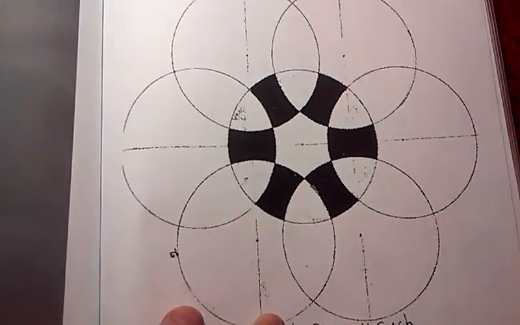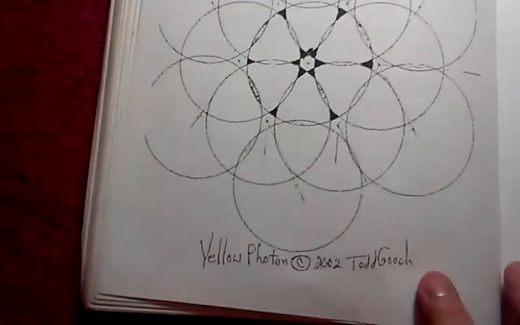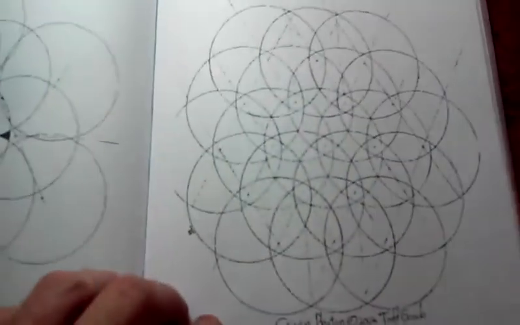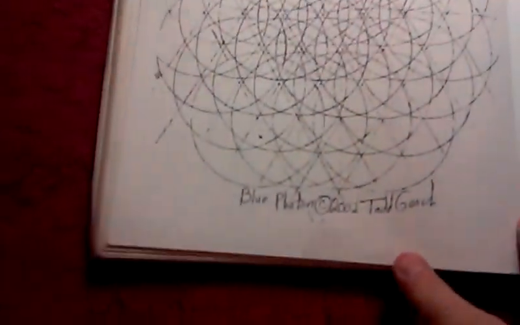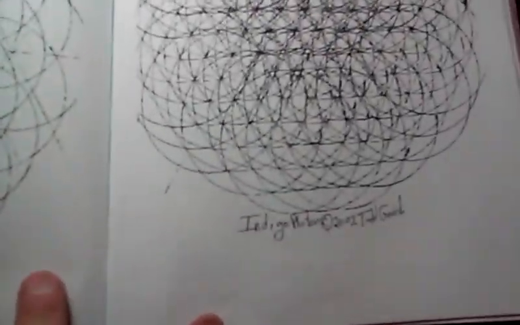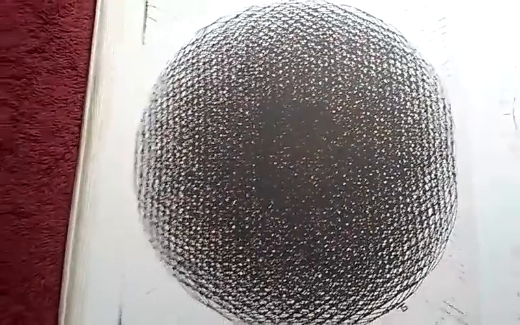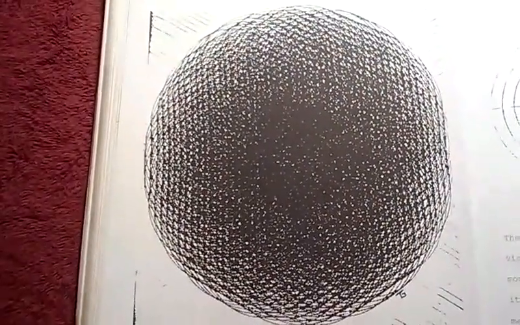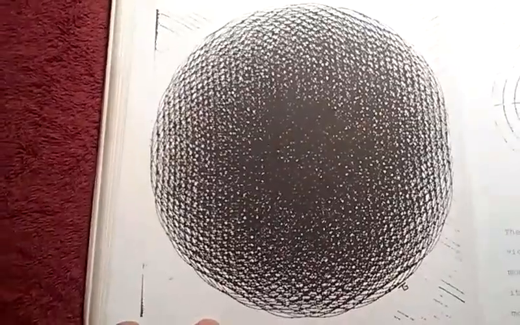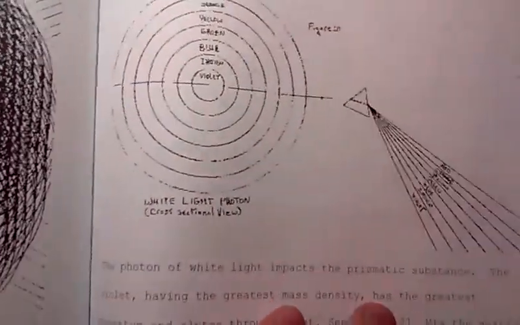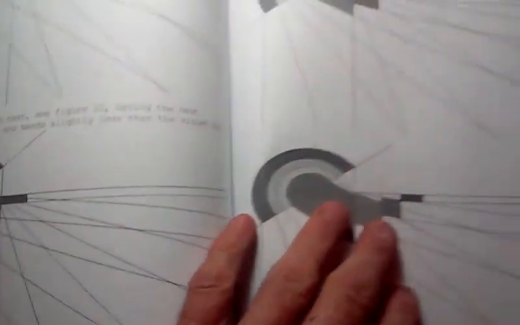I then went on to do the geometry of the photons. These are cross-sectional views of the photon. That's the orange photon, the yellow photon, green photon, blue photon. They're all using the same symmetrical gravitational octahedral geometry. And finally, the violet photon, which took me about 3 hours to do right before an art class. We won't go into that. And then I went on to show how it broke into the rainbow.